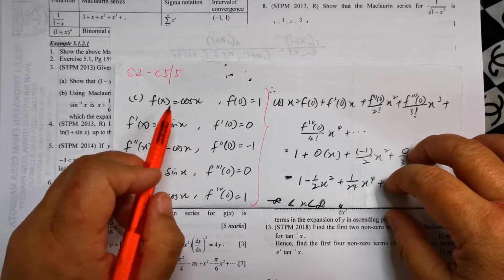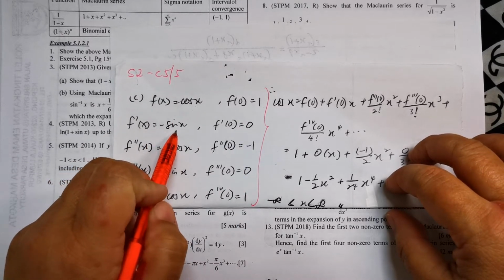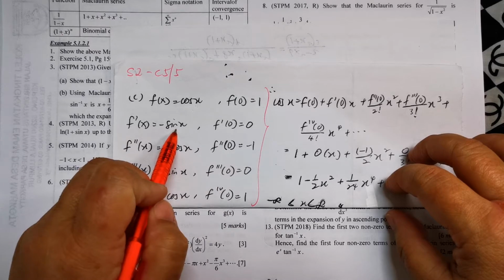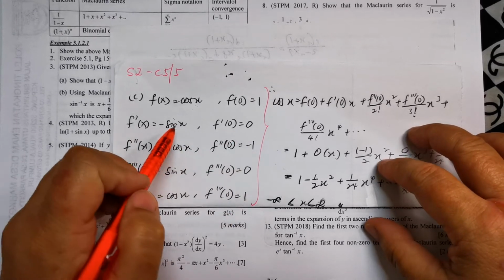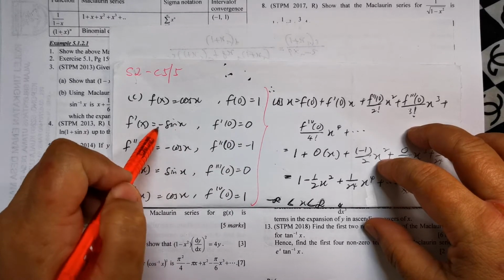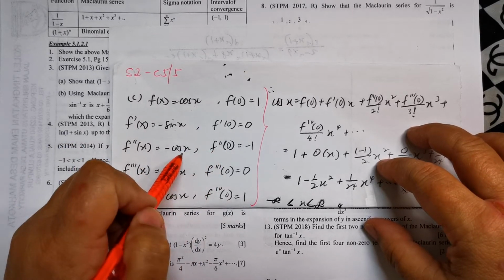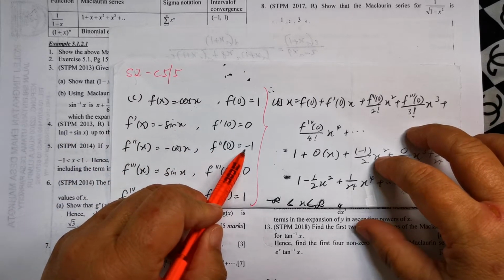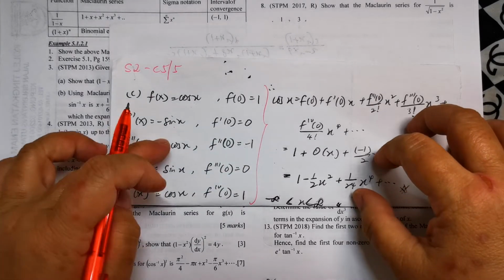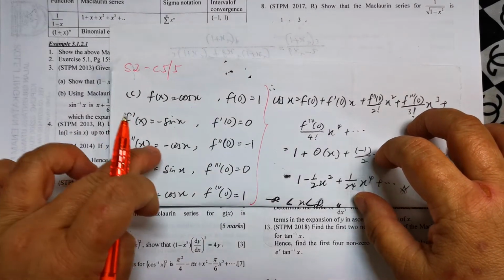Then differentiate cos x, we have negative sine x. Sub 0 into sine x, 0. Differentiate sine x is cos x, but we have a negative in front, so it becomes negative cos x. Sub 0 in, become negative 1. Then differentiate cos, I get negative sine, but I have negative in front.